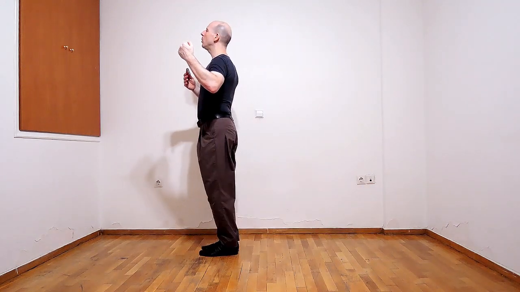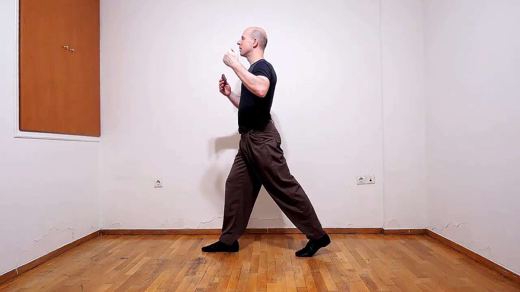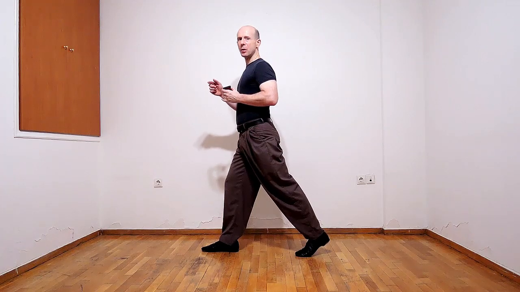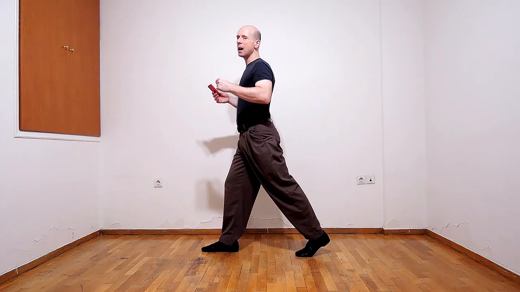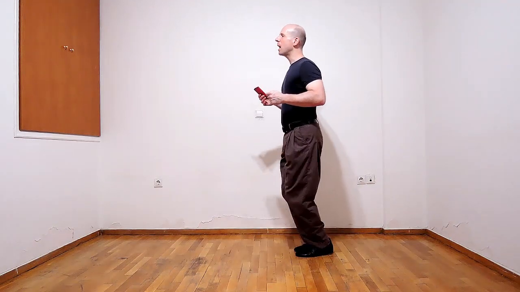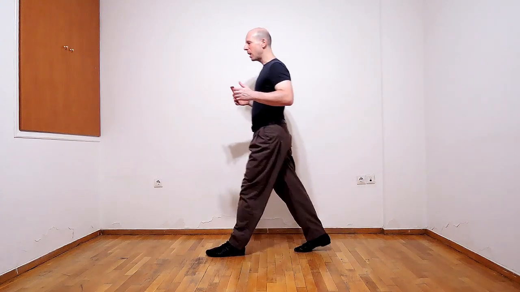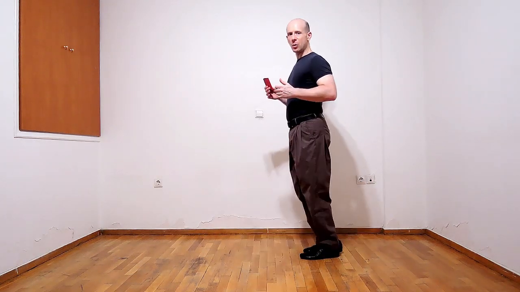1 and 2 and 1 A. And then with the following leg, I am also going to use a syncopation, yeah? Because I will step on the A after the 2. 2 A. And then I will finish using the beat. And 1 and 2 and 1 and 2, yeah?